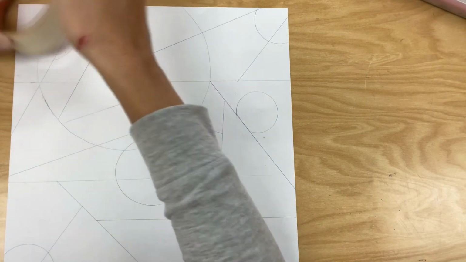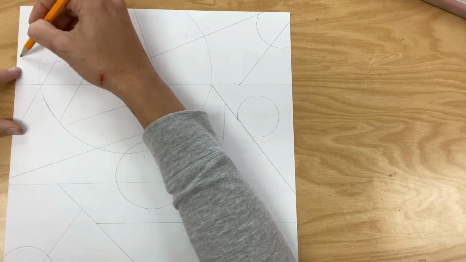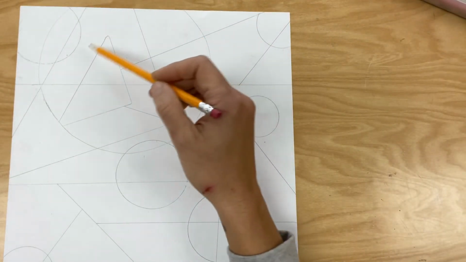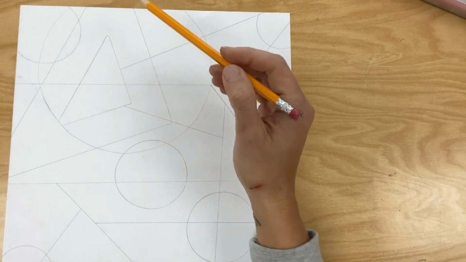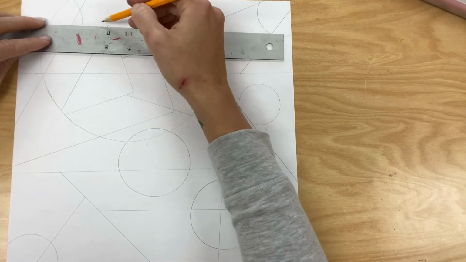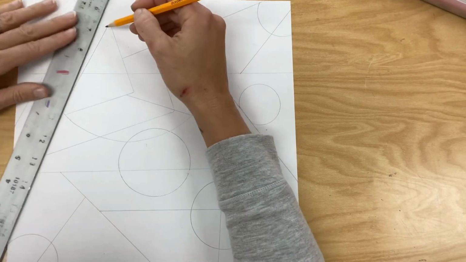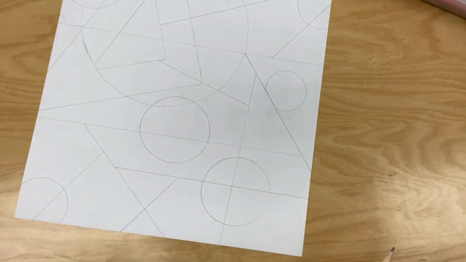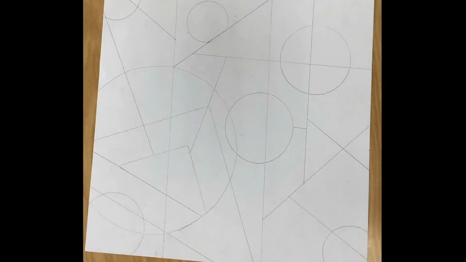Hopefully this makes sense. Anytime you're not sure, please feel free to just snap a picture of your project, and you can email it to me, or you can upload it into Google Classroom, and I can help you determine if you have any small or awkward shapes before you begin adding value. Once you are happy with your overall composition, you have a nice balance of various shapes throughout your artwork, you are ready for step 3. So please check out the next video on how to add value with shading.